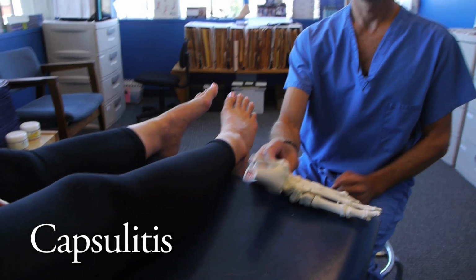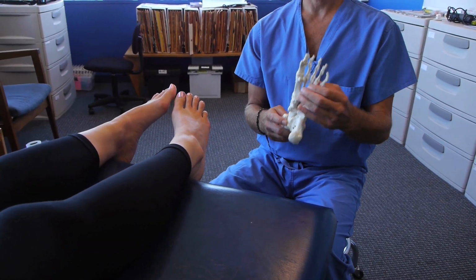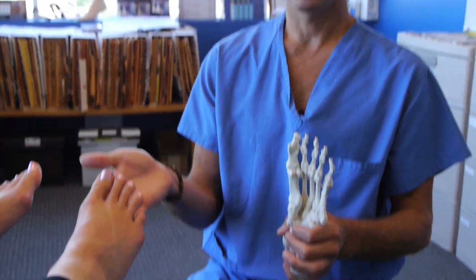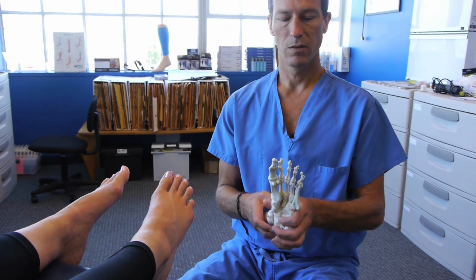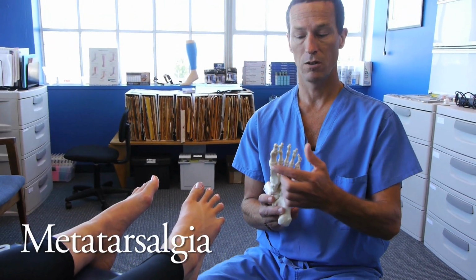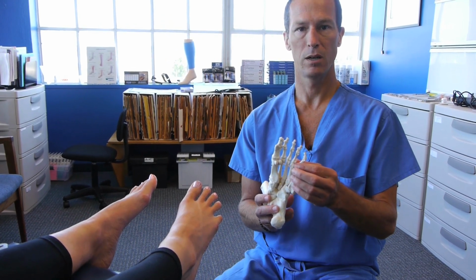So a very common condition that people will come into any sports provider's office with is ball of the foot pain. In other words, pain under this location of the foot. A very non-specific generic term for that is metatarsalgia, which just means pain under the ball of the foot. So there are many, many different reasons why people can have pain under the ball of the foot.